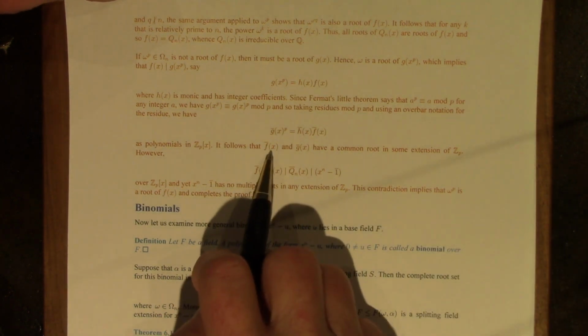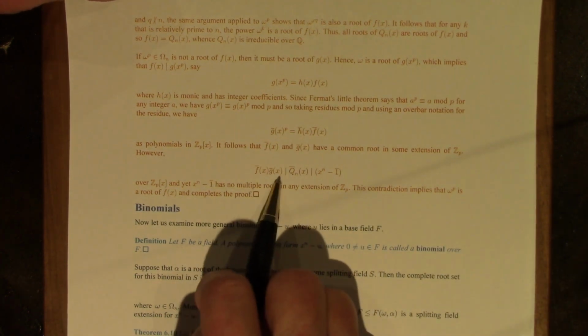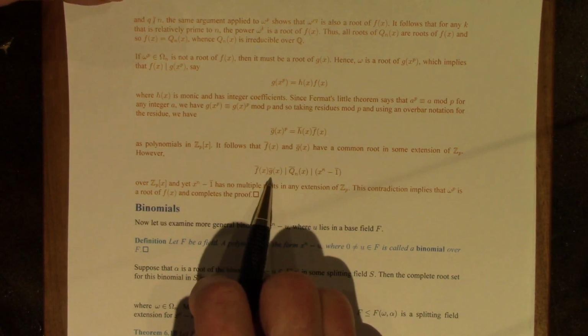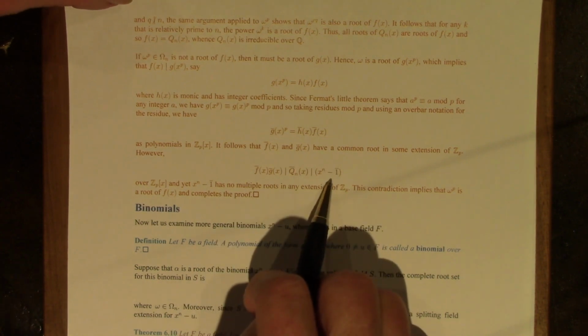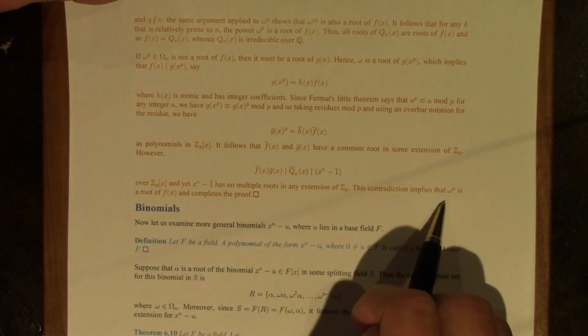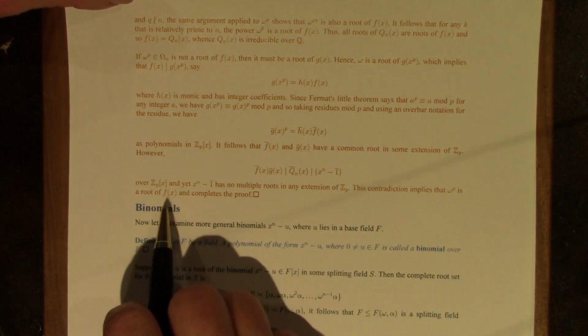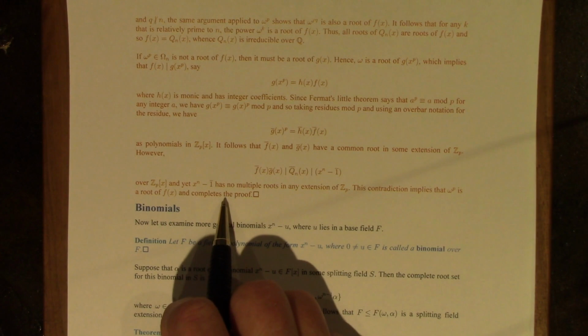But what we just got through saying was that f and g have a common root, which would be a multiple root of x^n minus 1 bar. So there's the contradiction. And it implies that omega to the p is a root of f of x. And from what we said before, that completes the proof.